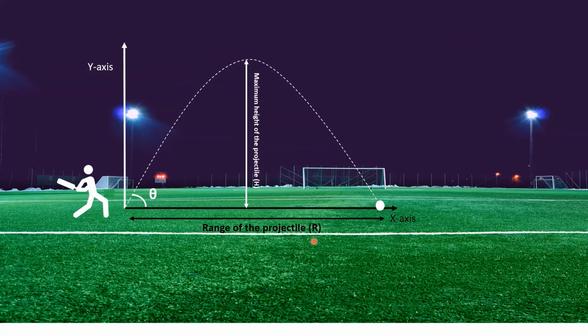So the range of the projectile is the maximum distance covered along the horizontal axis. The maximum height of the projectile is the maximum distance covered along the vertical direction, and theta is the angle of projection, which is the angle between the initial velocity of the projectile and the horizontal axis. Another parameter is the time of the projectile, or time of flight.